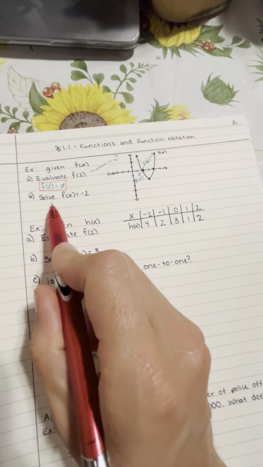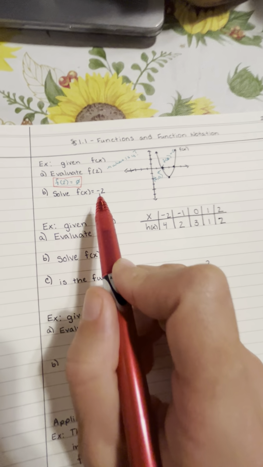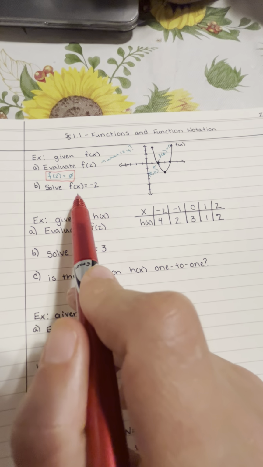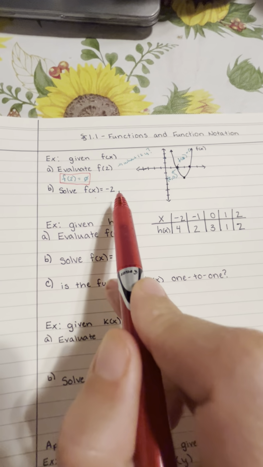Let's do the same thing. This time we're solving for f of x equals -2. So here I was finding y when x was 2. Here I'm finding what is x when y is -2.